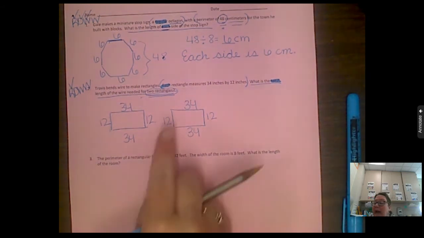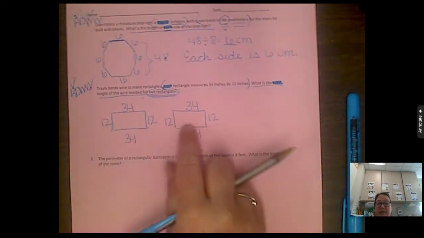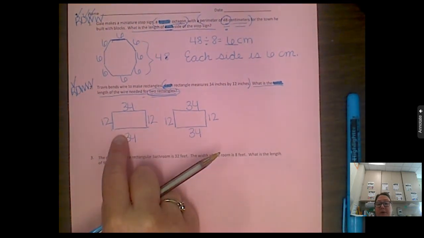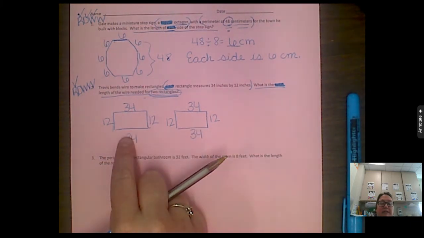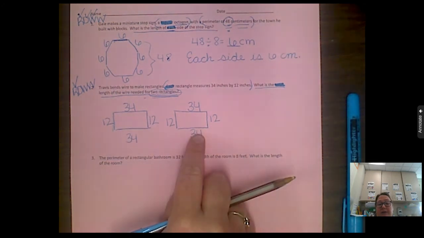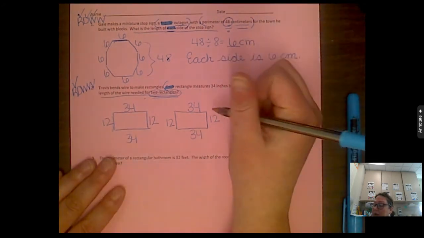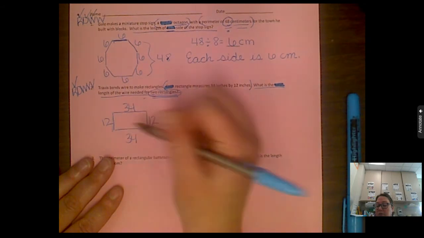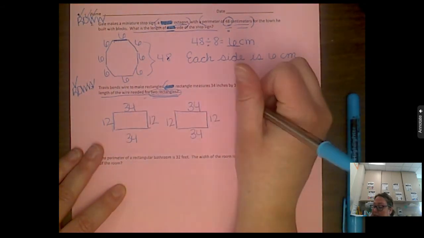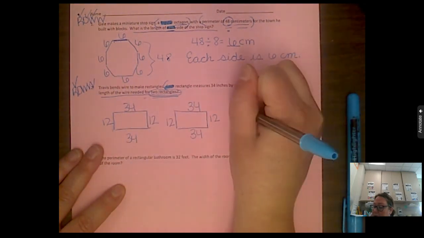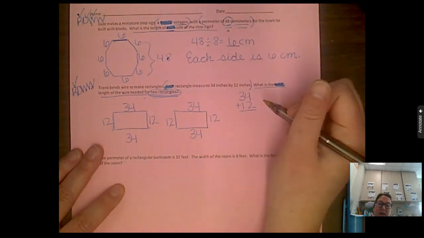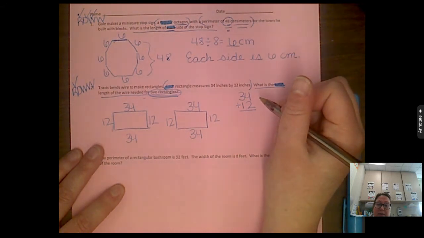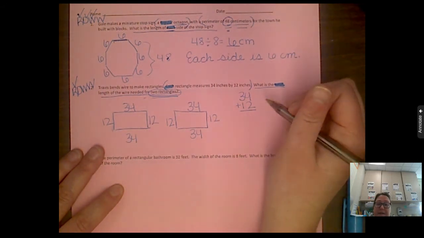Now, you could add up all of these numbers together, or if I find the perimeter of one rectangle, what's the perimeter of this one going to be? It would be the same. So if we just find the perimeter of this one, I know that this one would be the same, right? So it's going to be 34 plus 34 plus 12 plus 12, or I could say 34 plus 12 is, and if you want to pause it, you could pause it and do this work on your own and then check with me. There's a bunch of different ways to do this, okay?